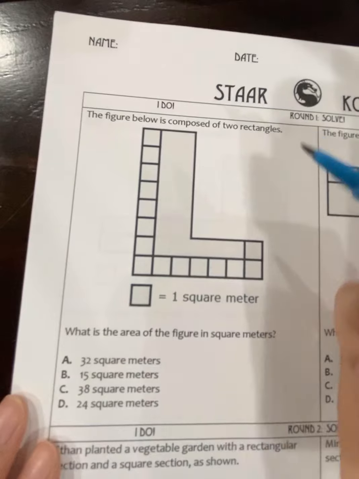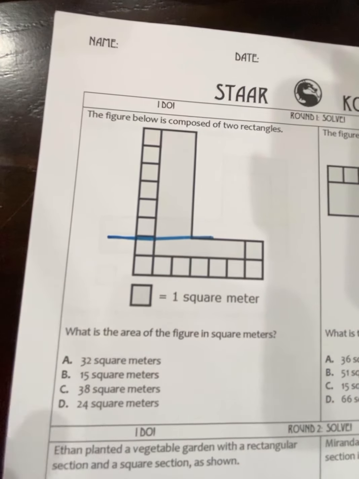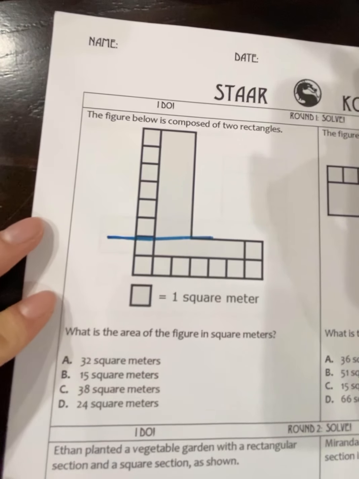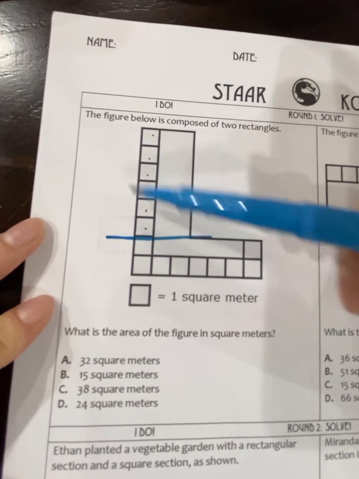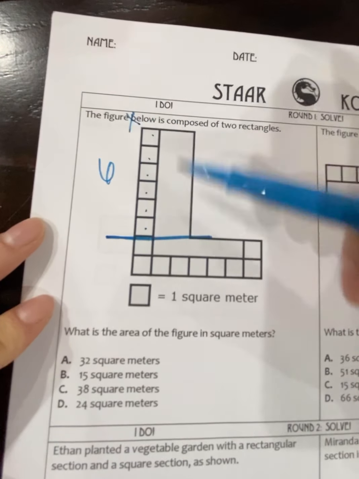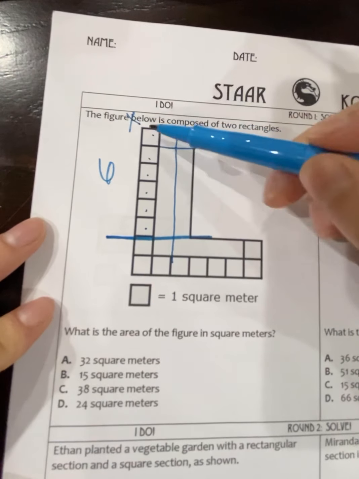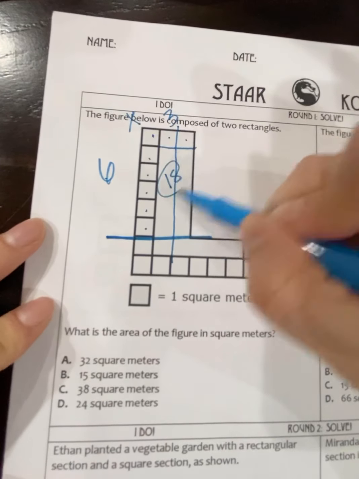So I'm going to cut this shape, and this time I'm going to cut it this way. I'm going to show you that you can cut it either way. You're still going to get the same answer. So here, I'm going to see I have 1, 2, 3, 4, 5, 6 times, and here I would need to complete this square so I can find out how much I have this way. 1, 2, 3. So here I have 6 times 3, which gives you 18.